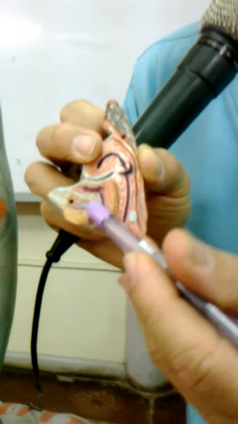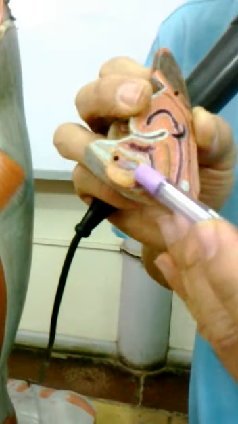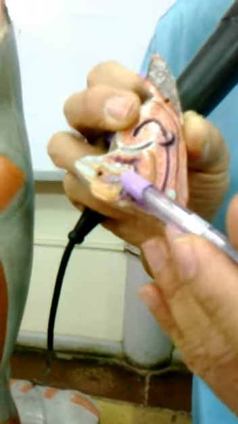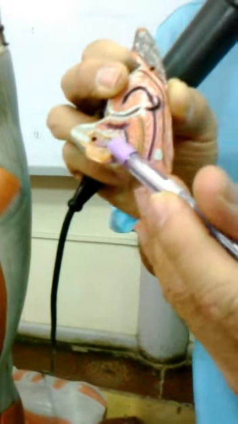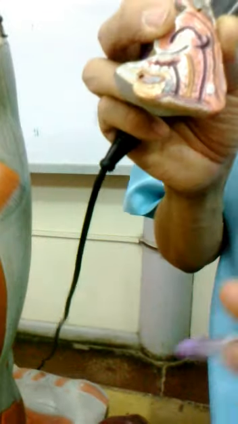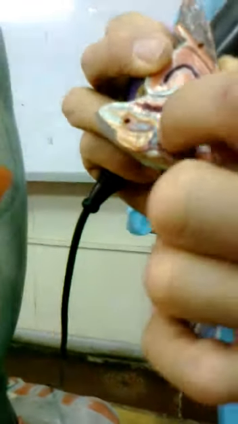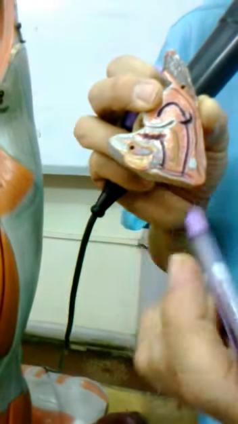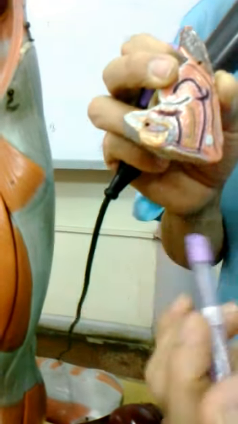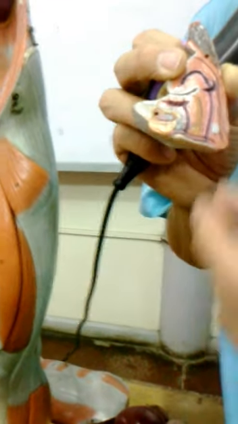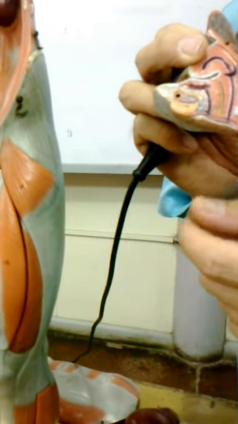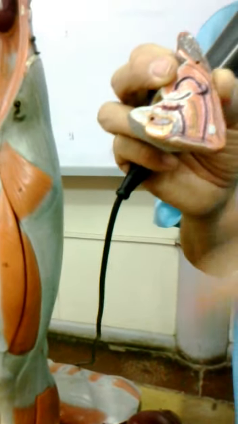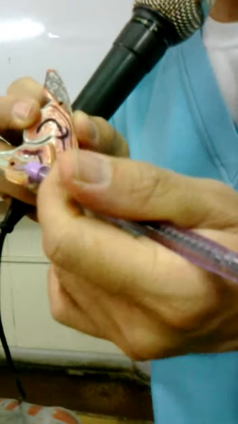Then this small part in front, further, we call that part the glans clitoris. The glans clitoris of the female. The blue one. So you have your glans clitoris, and it's more hidden. Okay, clear?